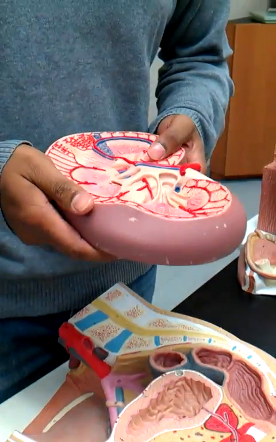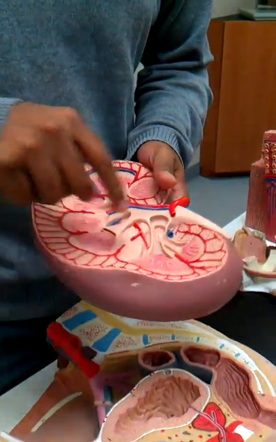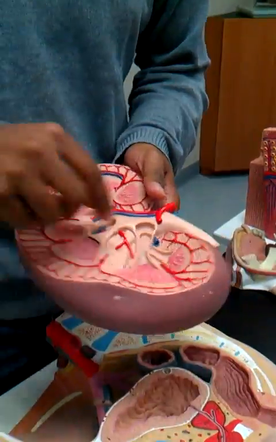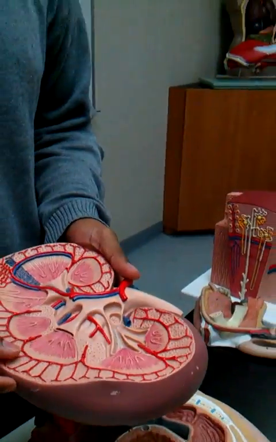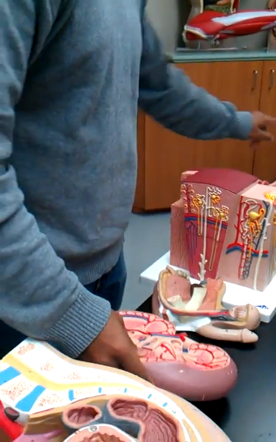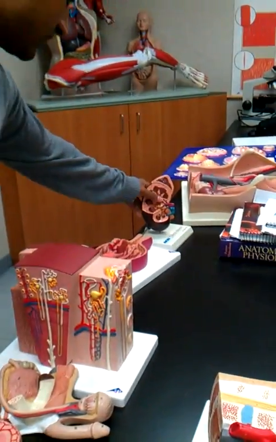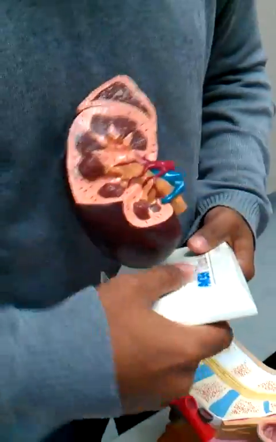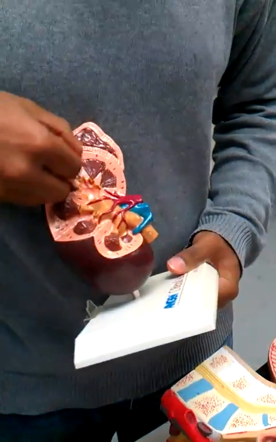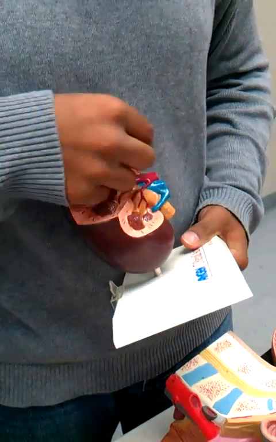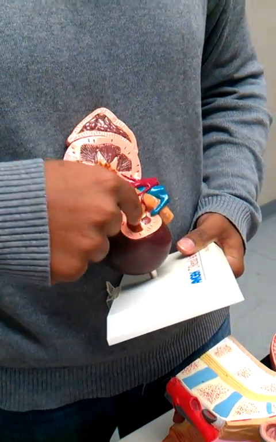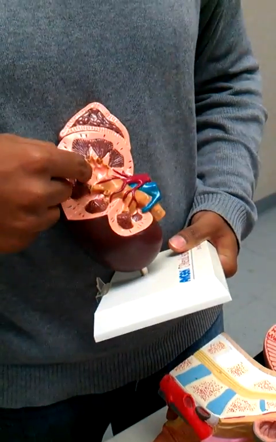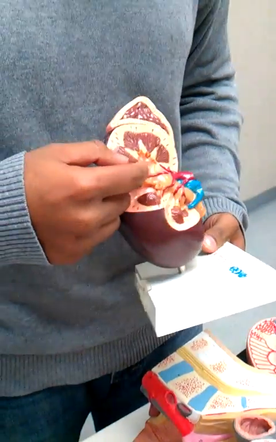Renal cortex. Okay, the kidney is divided into an outer region and an inner region, right? The outer region is called the renal cortex. And what's the other one? The peach one, right? This one also, yes. You can also refer to this one. Basically the outer region of the kidney is called the cortex, and the inner region where all these pyramids are located is the medullary region. Do you have that?